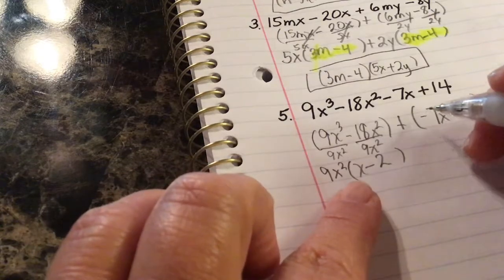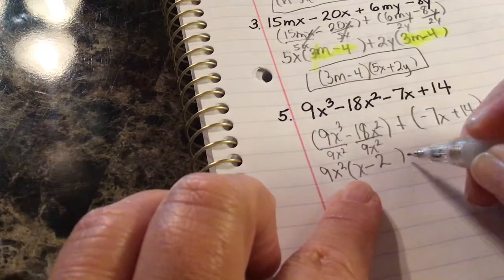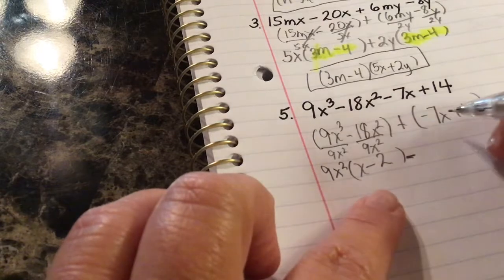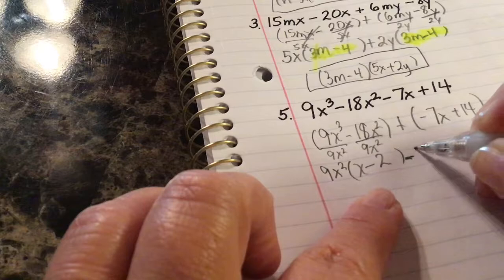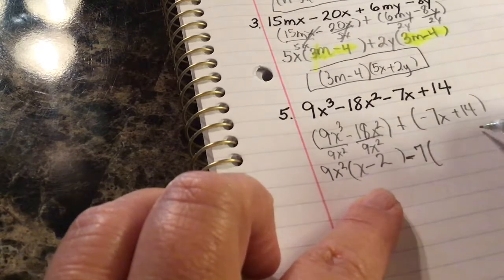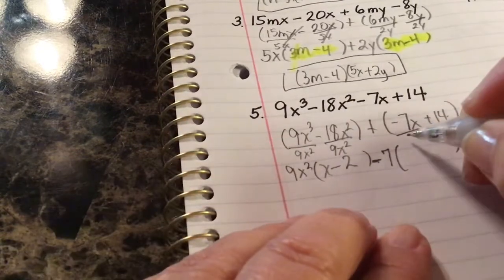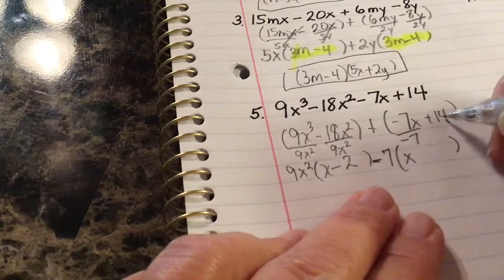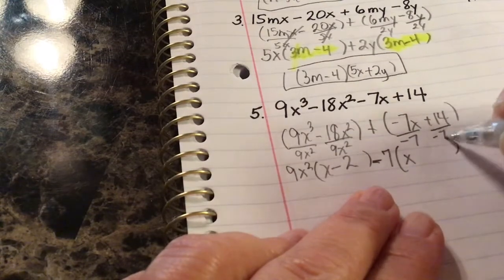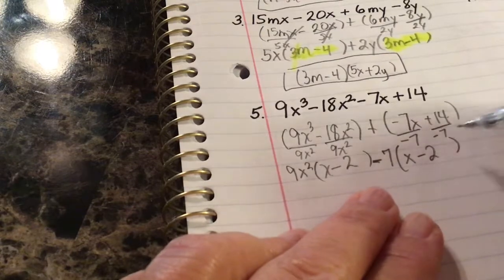Next, I have a negative 7, so I know I'm going to have a negative greatest common factor. And these only have a numerical factor of 7. I'm going to divide negative 7x by negative 7. That would be positive x. I'm going to divide 14 by negative 7. That would be negative 2.